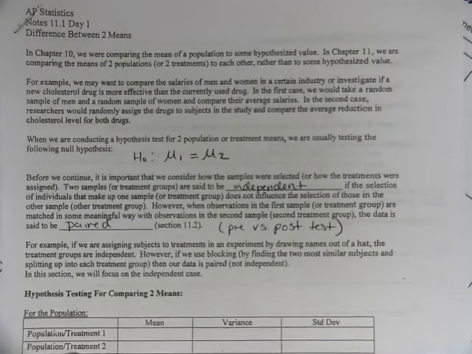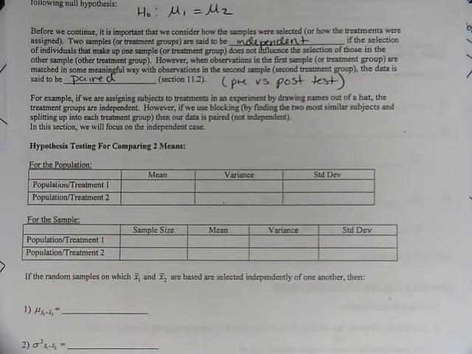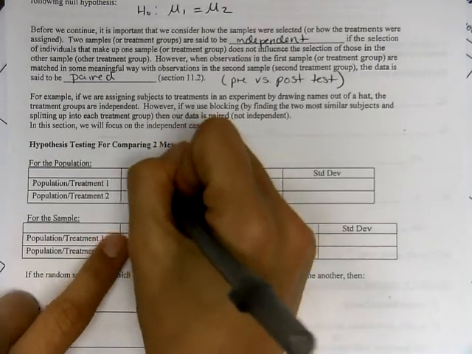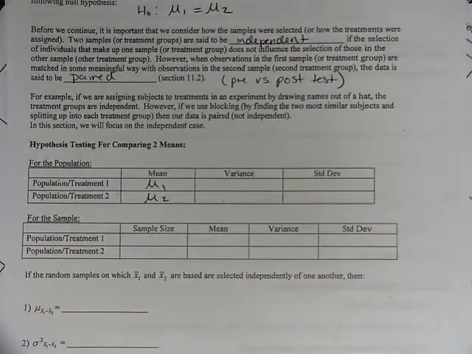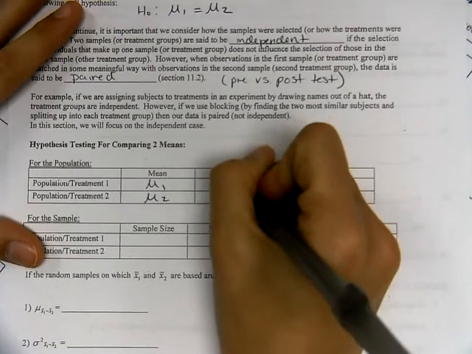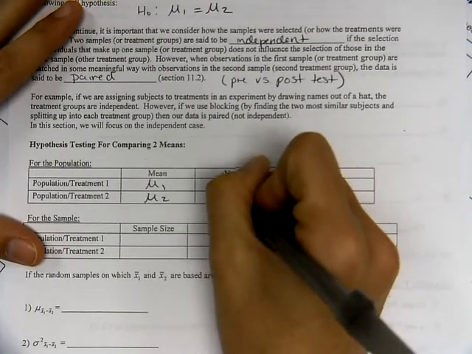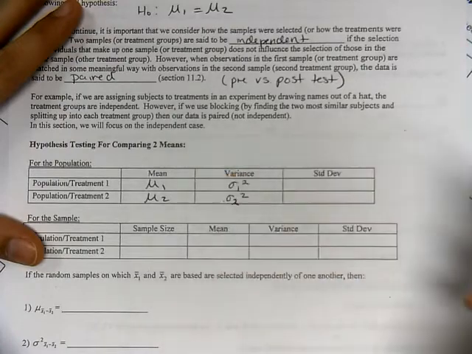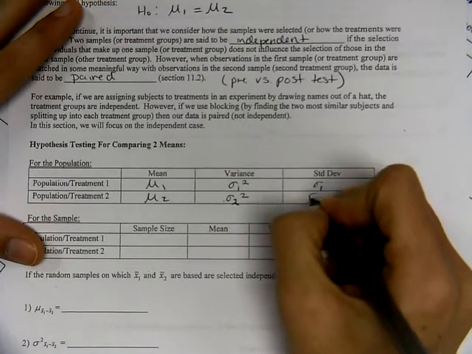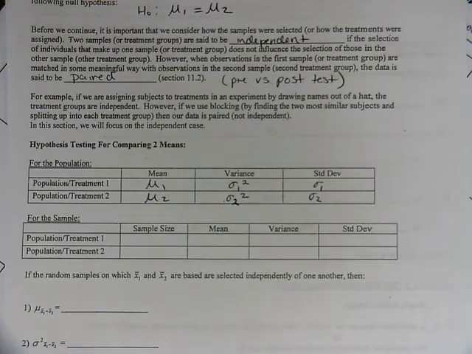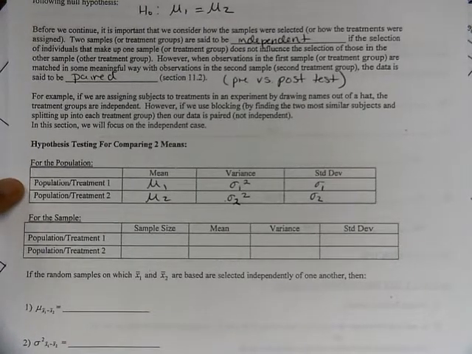Okay. So when we get two populations, you're going to have two means. So we do mu1, mu2. Sometimes, if you don't want to use 1 and 2, you can use different letters, M and F for male, female, something like that. Your variance will be sigma 1 squared, sigma 2 squared. Standard deviation would be sigma 1, sigma 2. So that would be for the population. This would be if we were doing a Z test or Z interval.